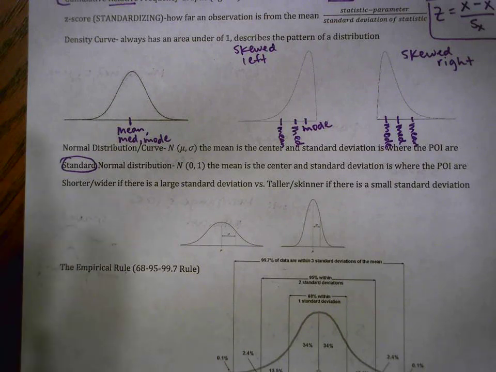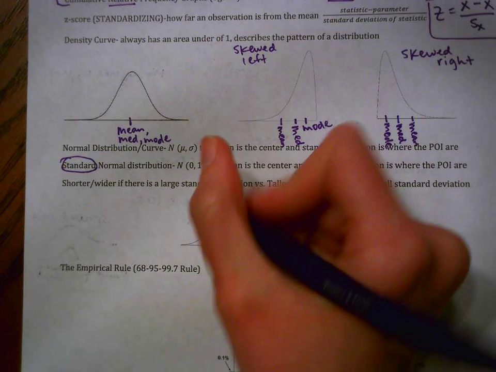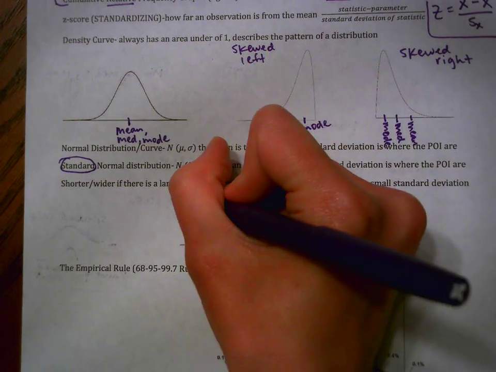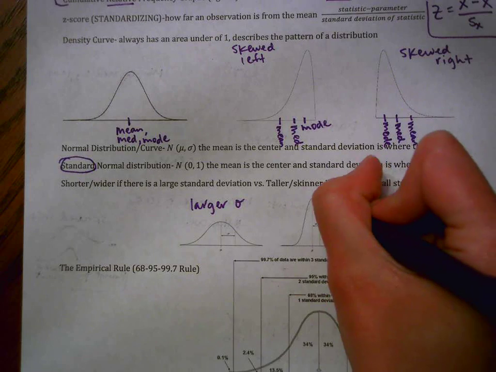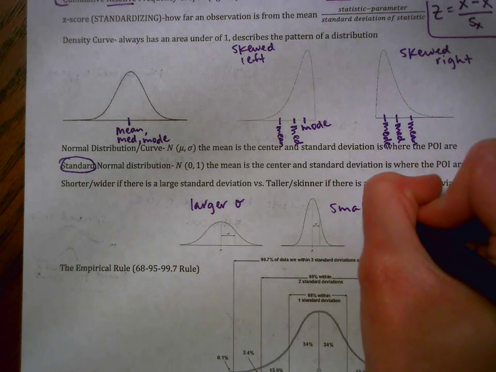And if it's taller and skinnier, then there's a smaller standard deviation. There's less variance. It ranges less. So if they asked you to compare these, you would know that this has a larger standard deviation and this has a smaller standard deviation.